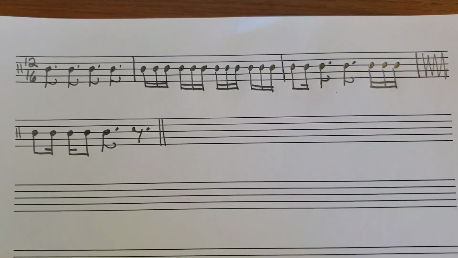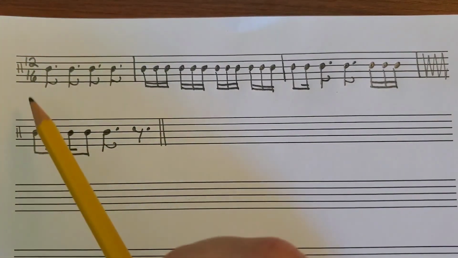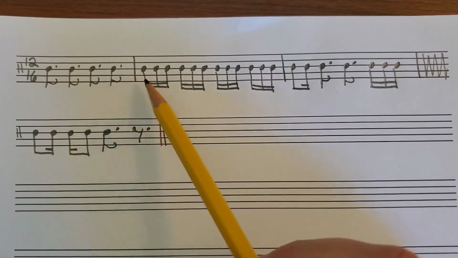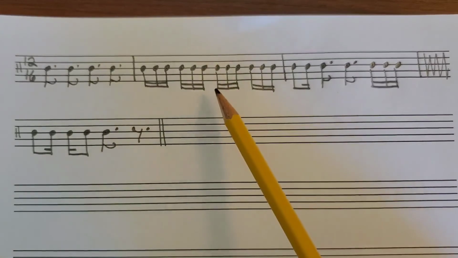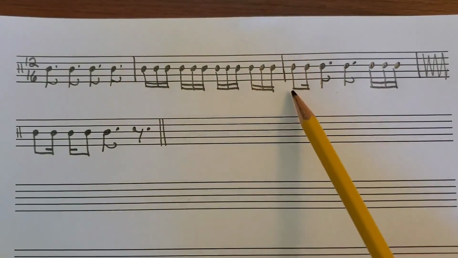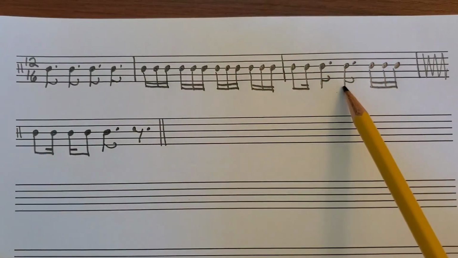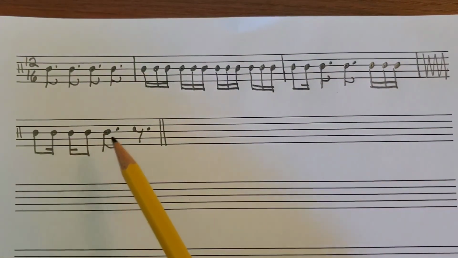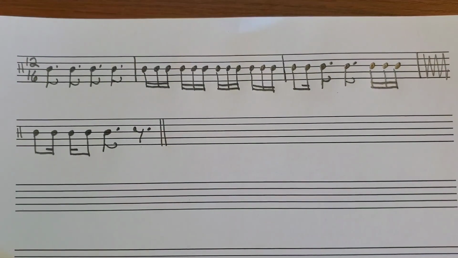Let's take a listen to this example. 1, 2, 3, 4. 1, 2, 3, 4, 5, 6, 7, 8, 9, 10, 11, 12. Ta, ta, ta, ta... And the last beat is a rest that lasts for 1 beat, a dotted 8th note rest.